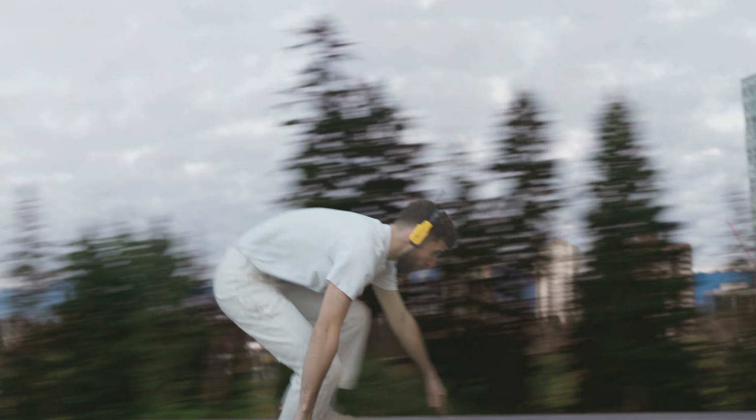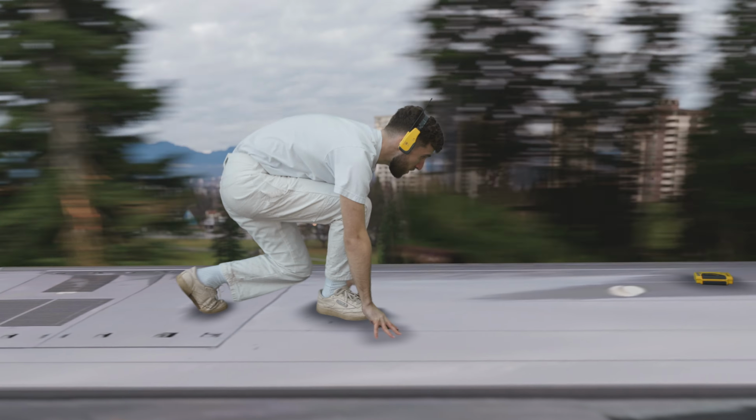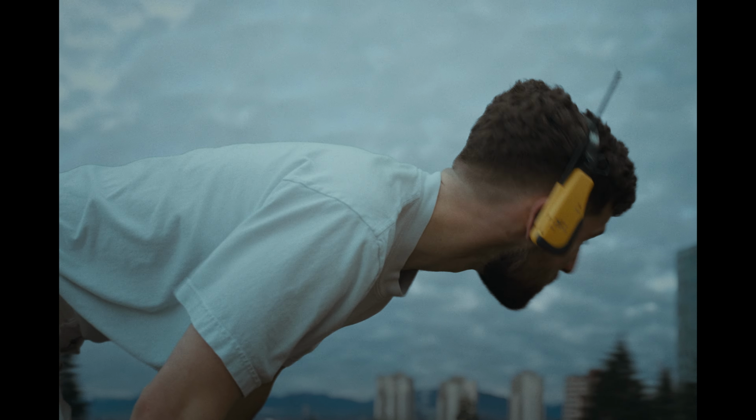And we're done. We can render it out, put it back in the timeline, and send it off for coloring. And in the end, we get this.